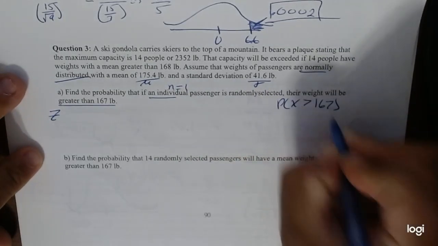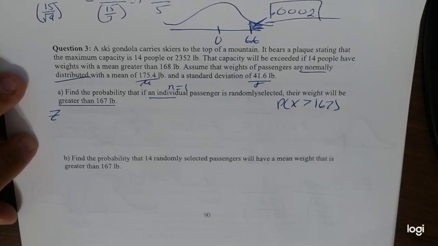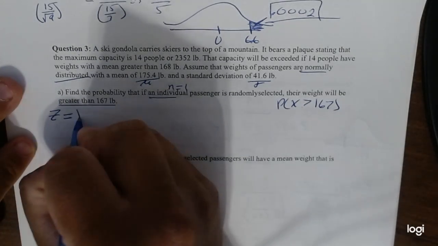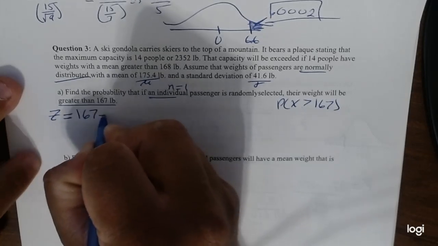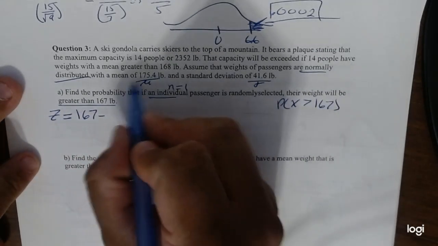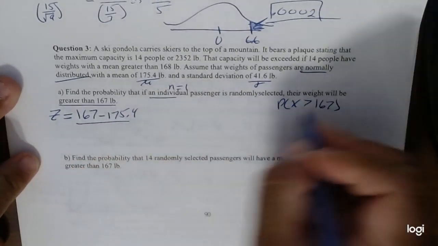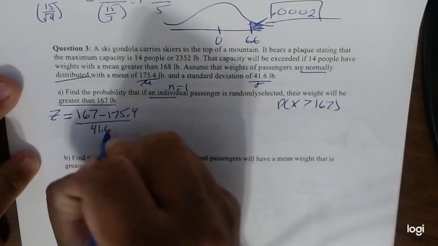Okay. So if we do that, we first convert this to a z-score. So 167 minus our mean. Our mean was 175.4 divided by our standard deviation of 41.6.